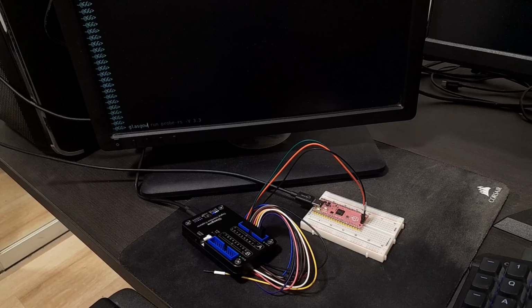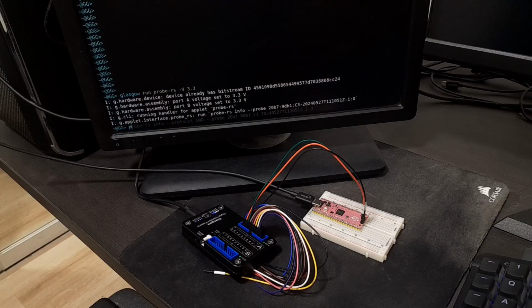Then it looks like I need to run the command glasgow run probe-rs to configure Glasgow as a debugger. And then I can run probe-rs info with Glasgow specified as a probe.